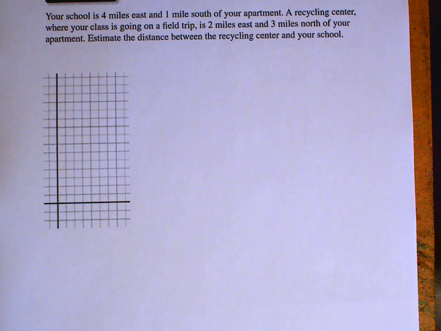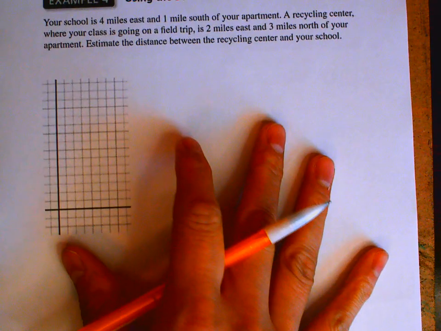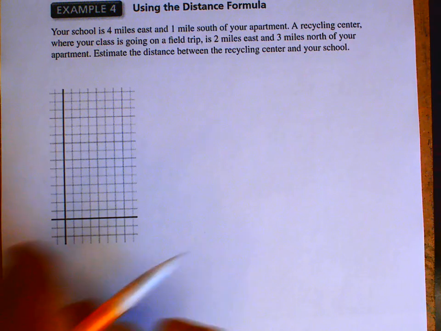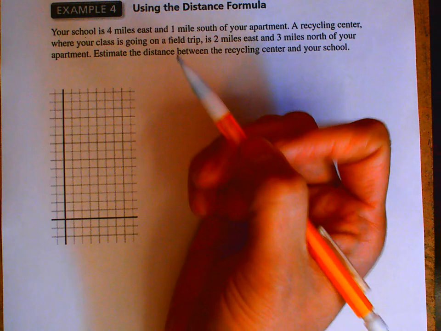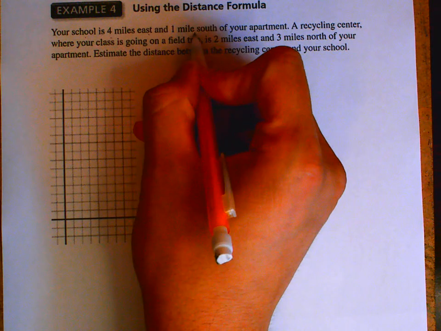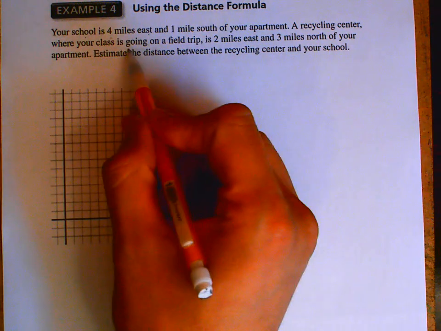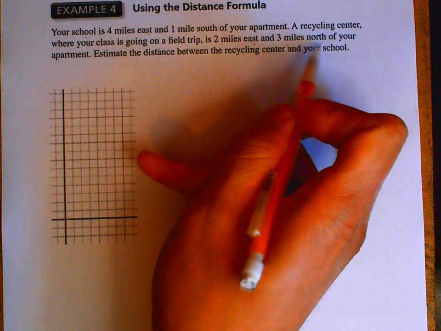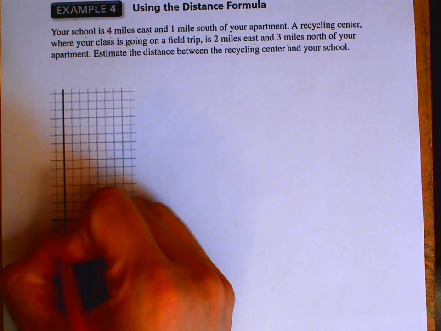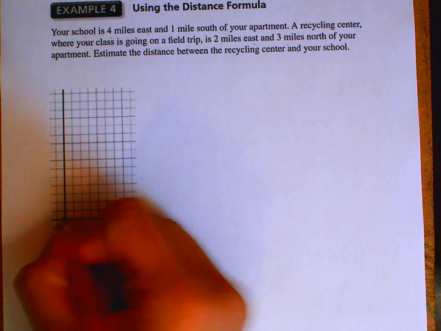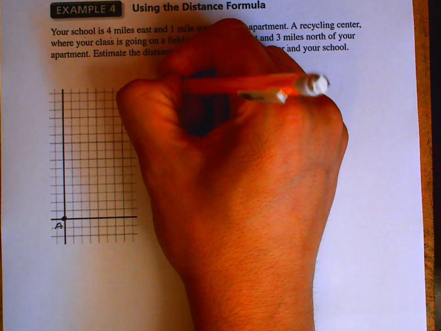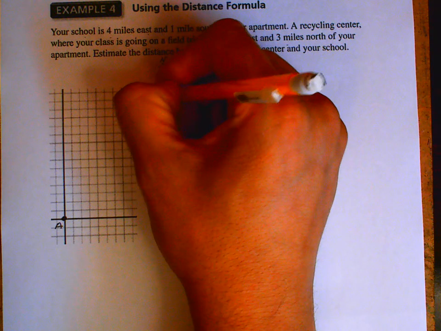What really helps here, guys, is a diagram. The diagram that we are using is going to be a graph. First thing, let's break this down into pieces. Let's look for the school. The school is 4 miles east and 1 mile south of your apartment. The recycling center is 2 miles east and 3 miles north of your apartment. Your apartment is where you start. That's 0. Now we need to remember north, south, east, and west.